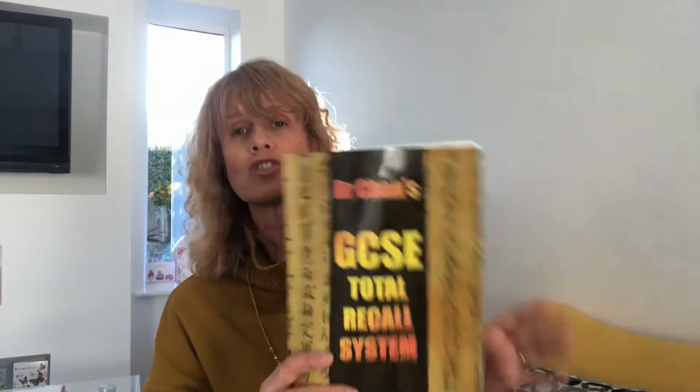Another one, because I say my others have been so popular, I thought I'll do another one for you. But that's basically an insight to how you actually use 3 different memory techniques within the Dr. Chan's GCSE Total Recall system to remember chunks of information, lists and numbers and dates. And trust me, once you try this, you'll always use it.